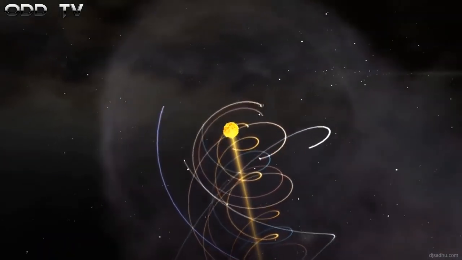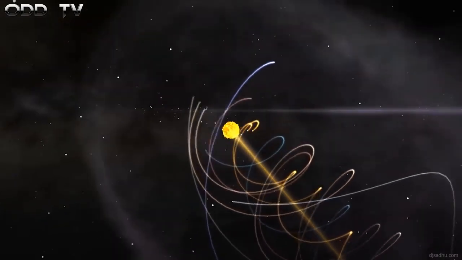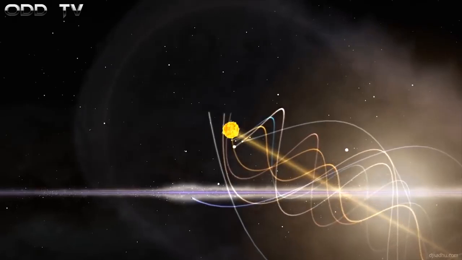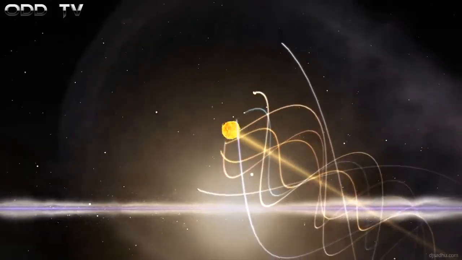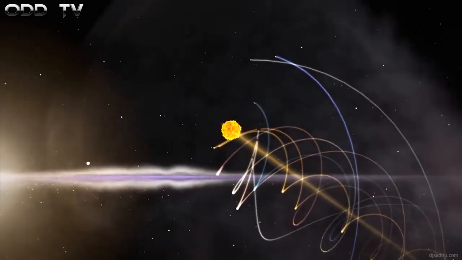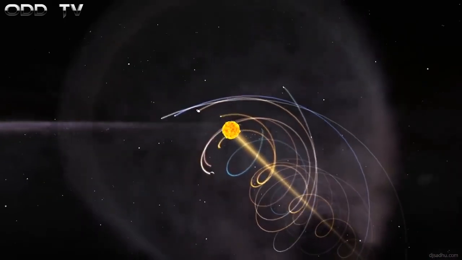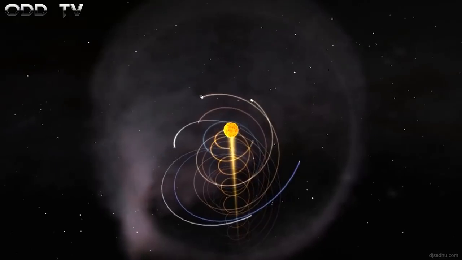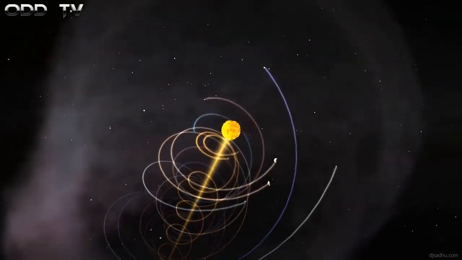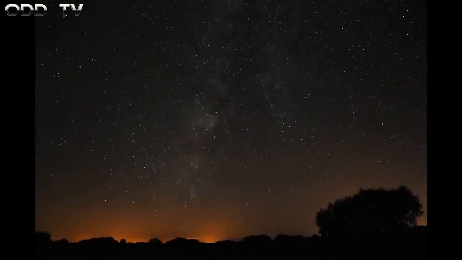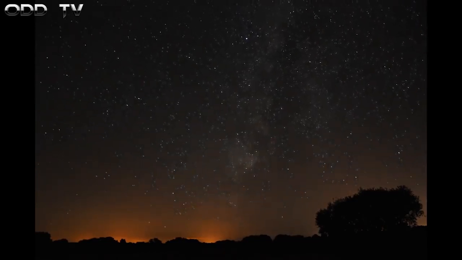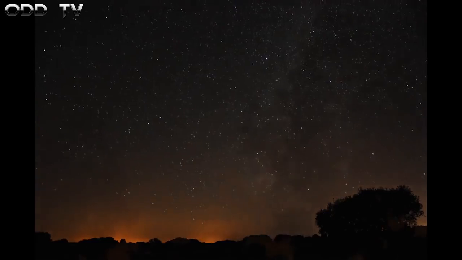In addition to that, our solar system, Earth and all, whirls around the center of the galaxy at 490,000 miles per hour. And finally, the entire Milky Way galaxy is traveling through space at over 1 million miles per hour. Keep in mind that none of these motions have ever been proven, not even Earth's supposed rotation. With all of these motions considered, is this what we would see night after night for thousands of years? No.